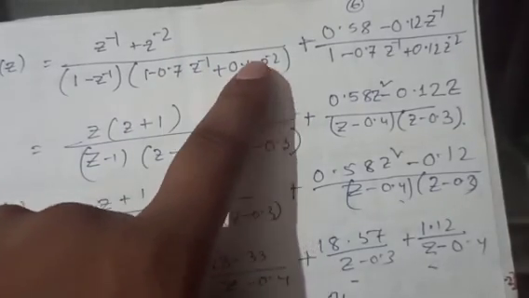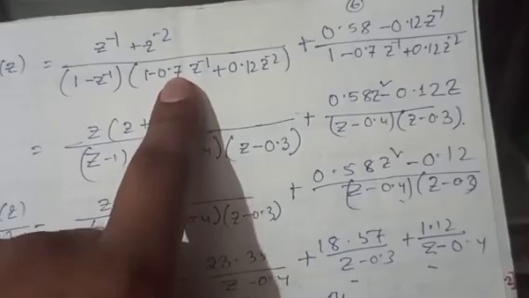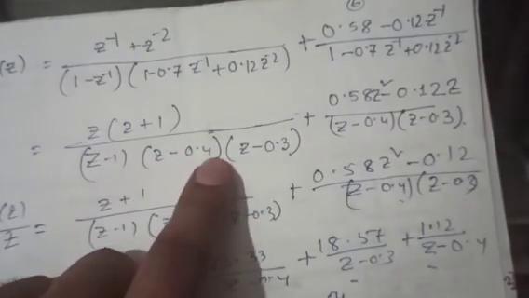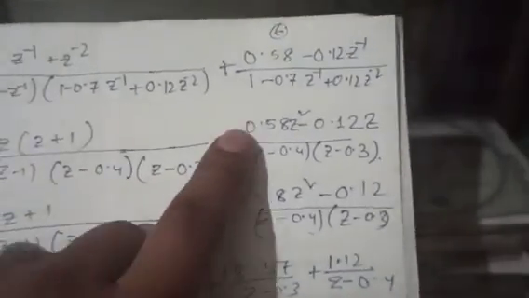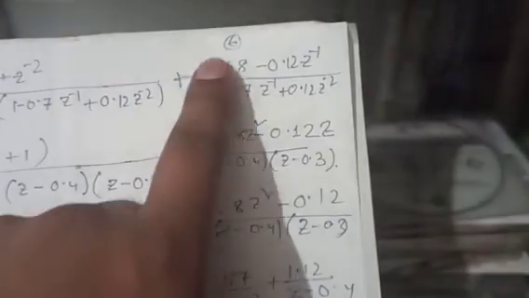0.4, 0.3, and 0.4 plus 0.3 is 0.7. So likewise z minus 0.4, z minus 0.3. Similarly, this part will be in the numerator is this, denominator the factorization of this part. So z minus 0.4, z minus 0.3.